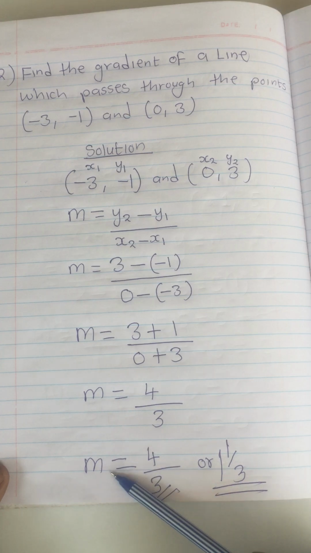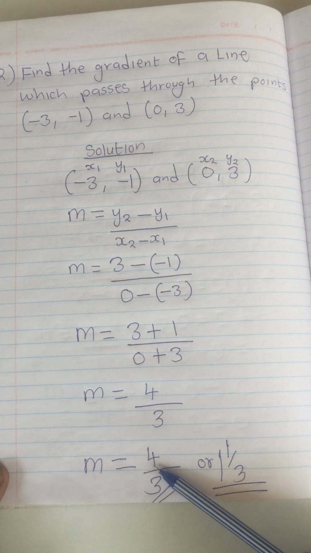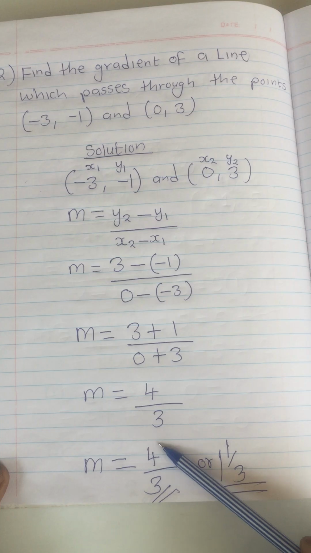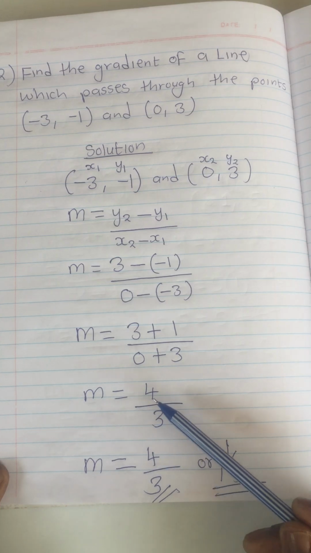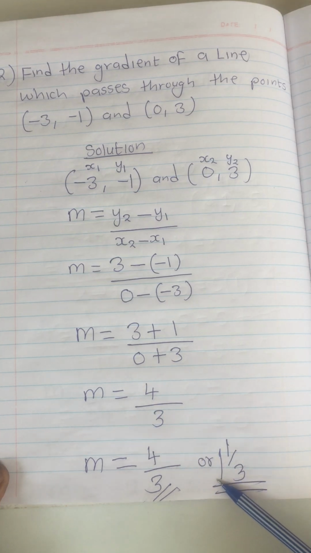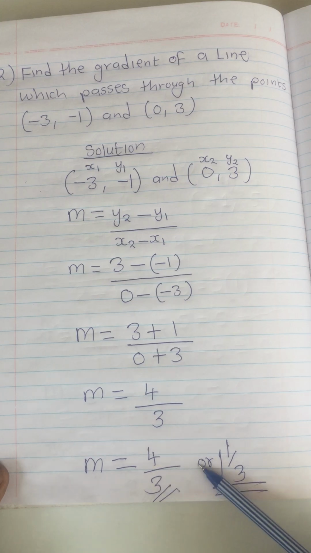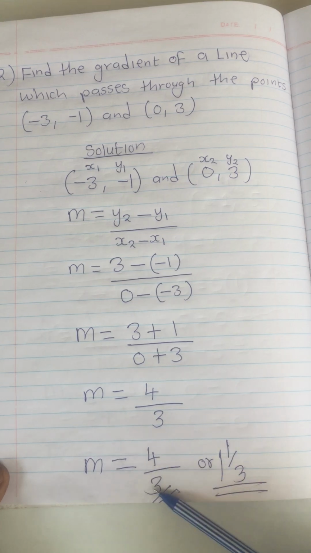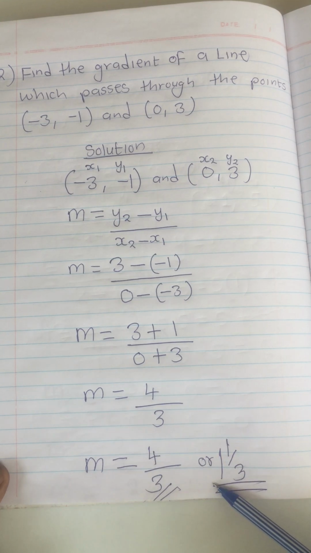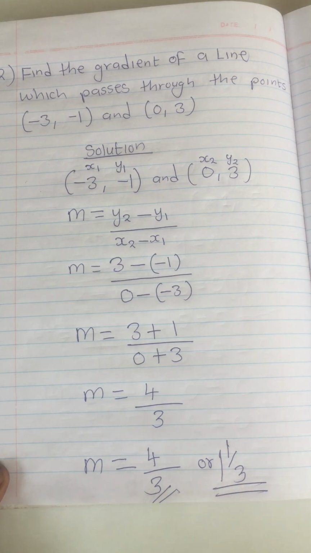So you say M is equal to, how many times can 3 go into 4? It goes 1, remainder 1 over 3. If you want, you end here, or you say 3 into 4, it's 1, remainder 1 over 3.